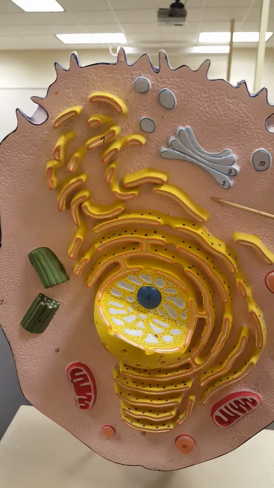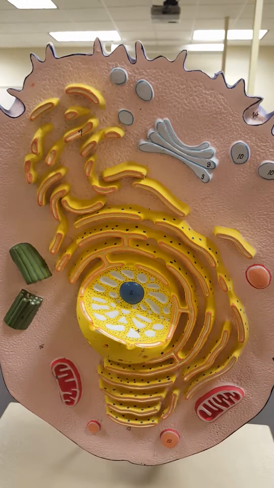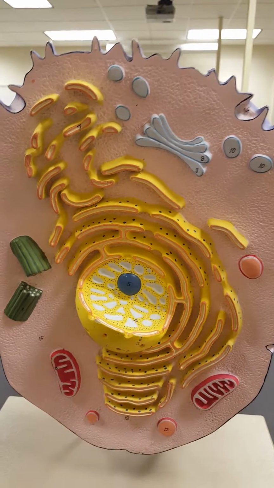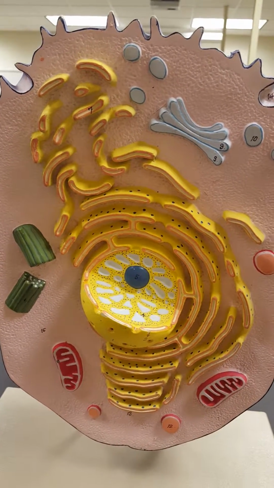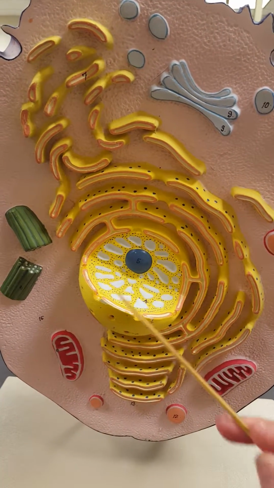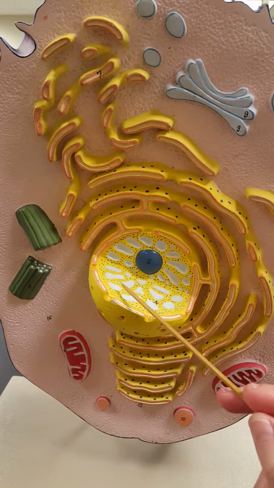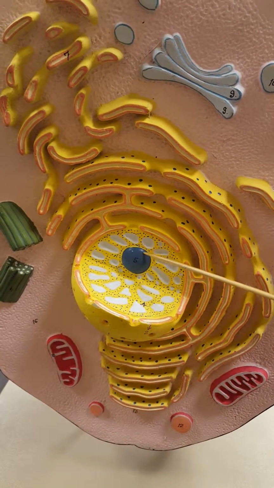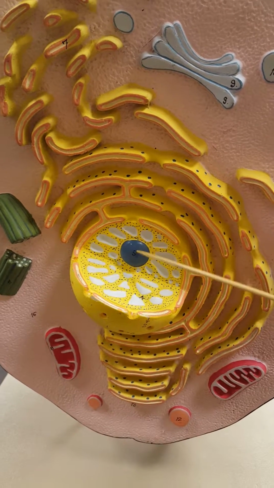There is a liquid portion of cytoplasm called cytosol. You cannot distinguish between the cytoplasm and the cytosol on the models, so don't worry about that. I'm just giving you that information. Now, when we look at the nucleus, remember that the DNA inside the nucleus is in the form of chromatin. Here we see the nucleolus, which contains ribosomal RNA.